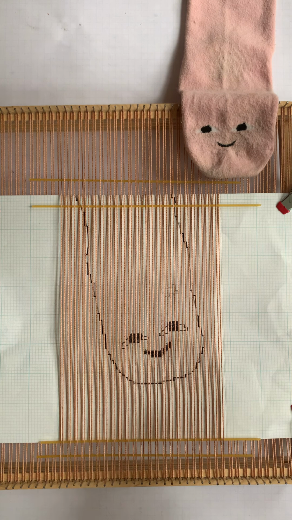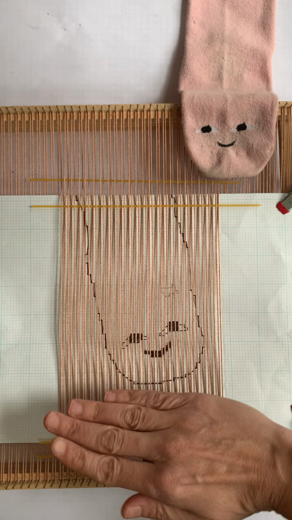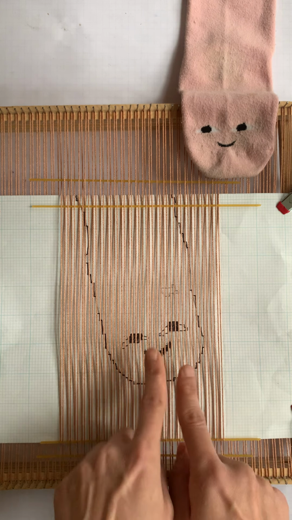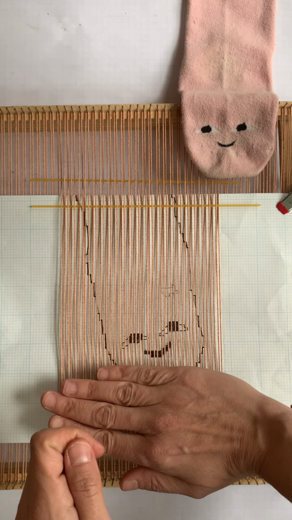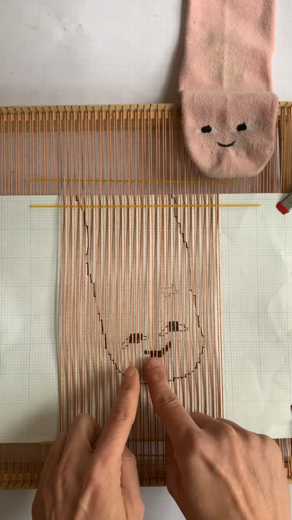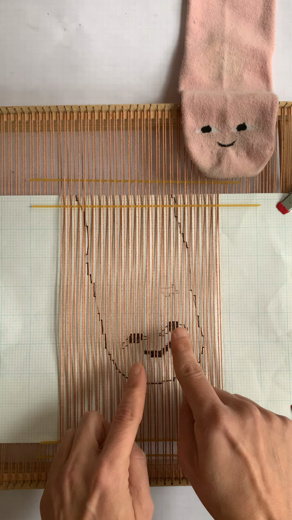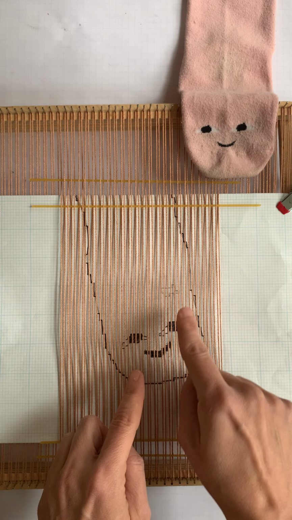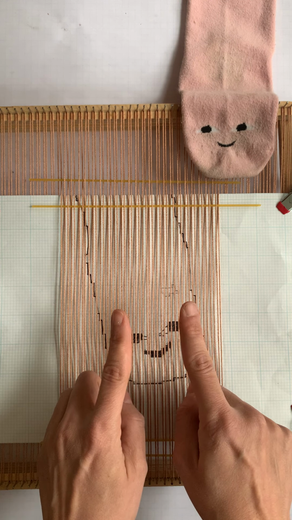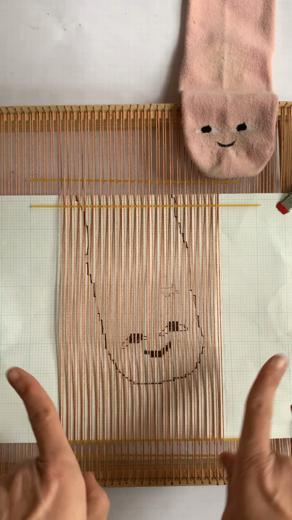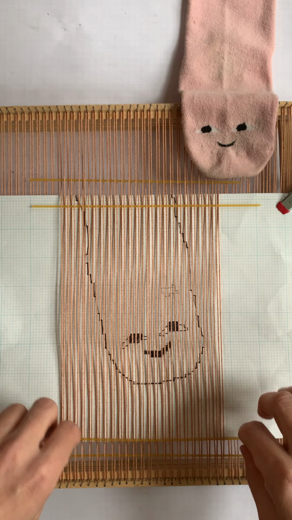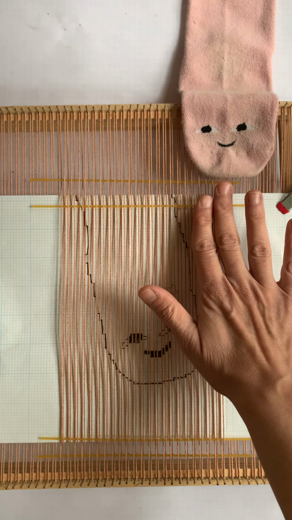So what you want to do is make a decision. Are you going to start at the bottom and work your way up and change color as you weave up? Or some people like to go ahead and just weave out these small isolated moments in the image and then go ahead and weave around them and then go ahead and weave around that. That's up to you. What I find helpful is making sure that I have a cross.